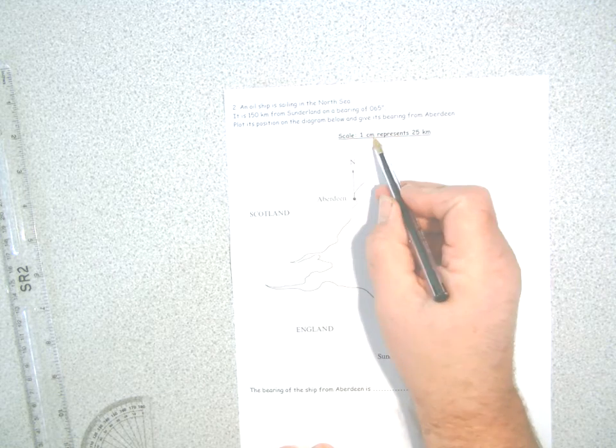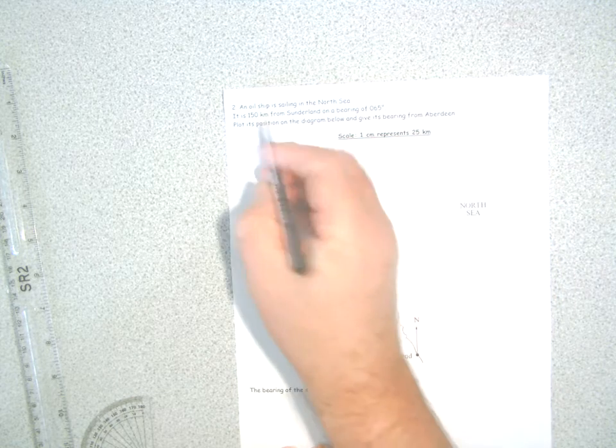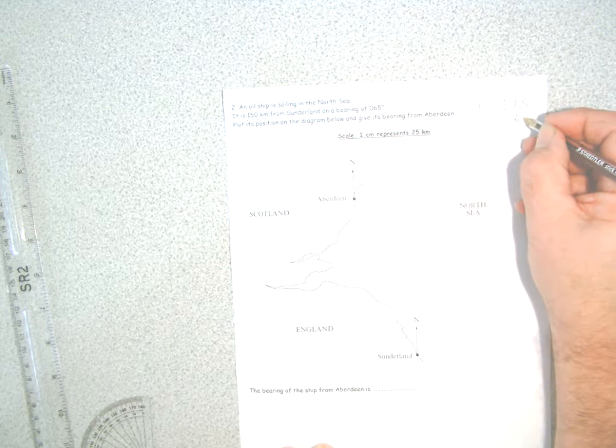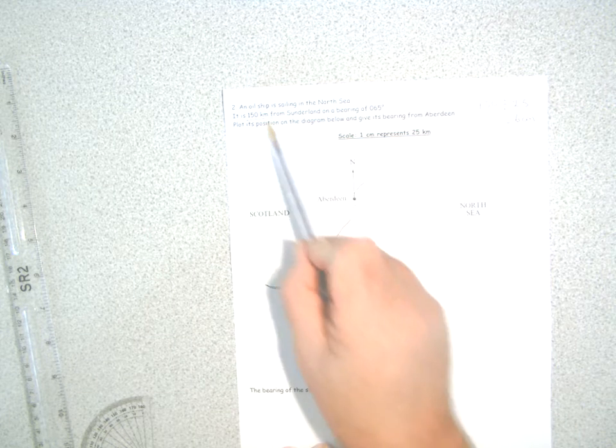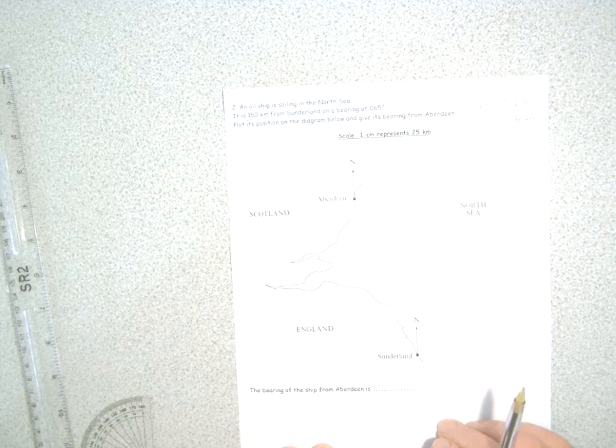Okay, a little bit more on this one. So we've got an oil ship sailing in the North Sea. It's 150 kilometres from Sunderland on a bearing of 065 degrees. Now then, we've got a scale, 1 centimetre is 25 kilometres. So 150 kilometres. To change that into centimetres, which I'm going to have to measure on my ruler, I need to divide 150 by 25, and that'll go in 6 times. So I'm going to use 6 centimetres to represent that distance of 150 kilometres.